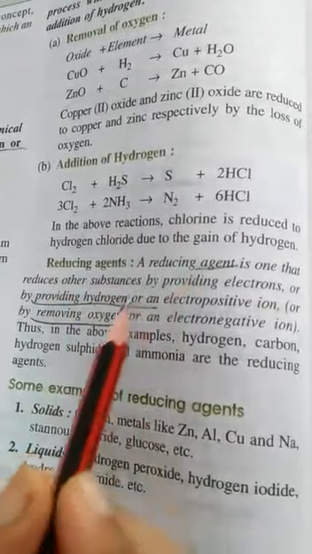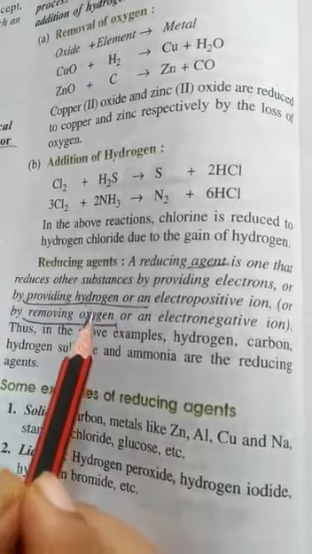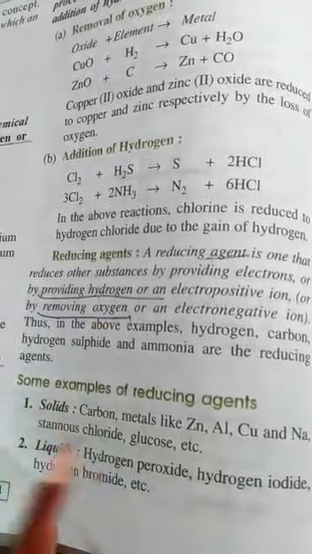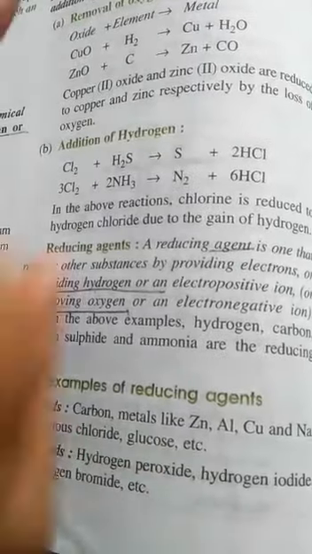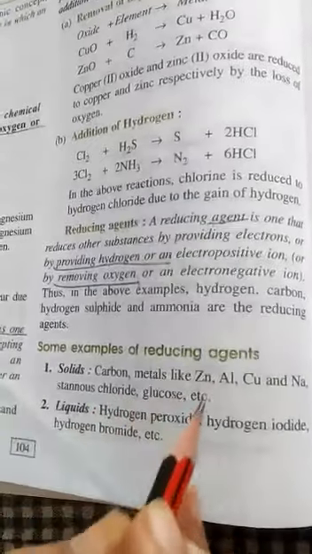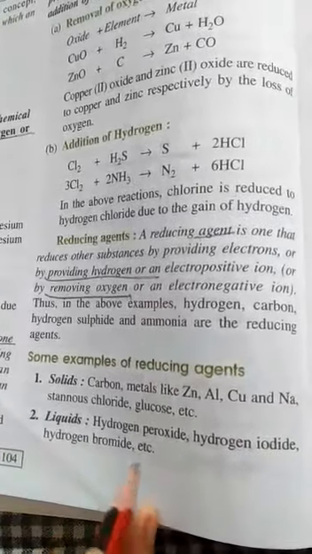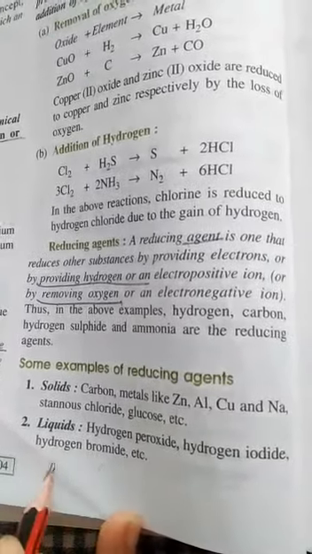A reducing agent provides hydrogen and removes oxygen; that is the main work of a reducing agent. Some examples of reducing agents are there: solid, liquid and gaseous. So just see the examples one by one. Carbon, and metals like zinc, aluminium, copper. In liquid, hydrogen peroxide, hydrogen bromide. Gaseous: hydrogen sulfide, carbon monoxide and sulfur dioxide.